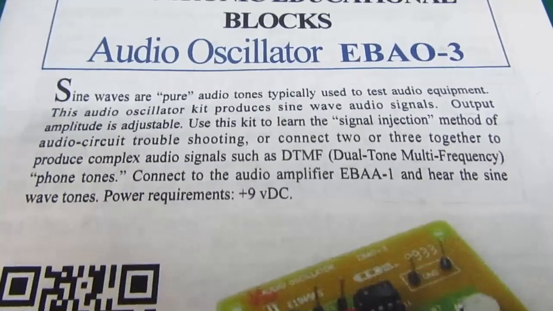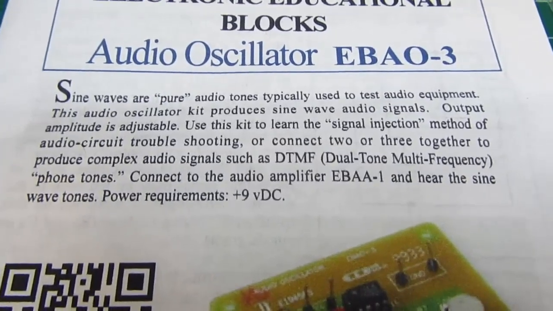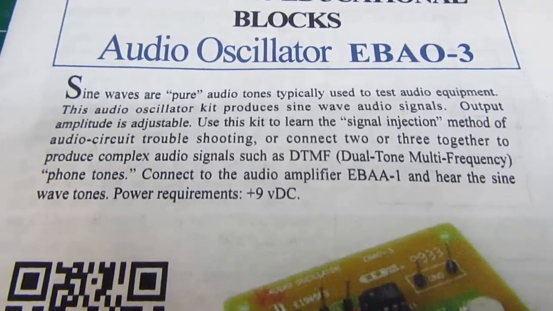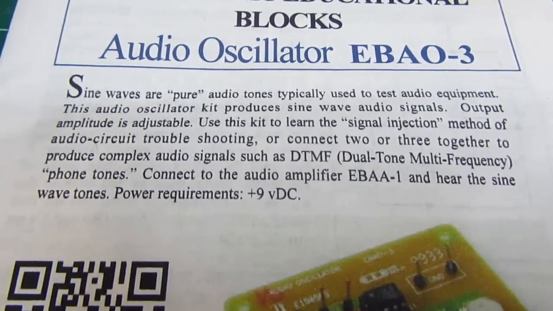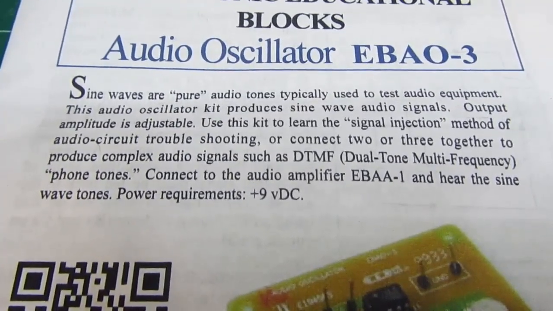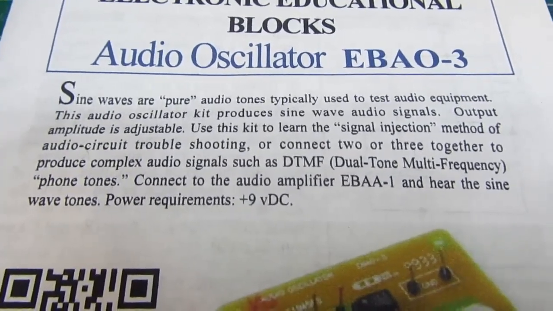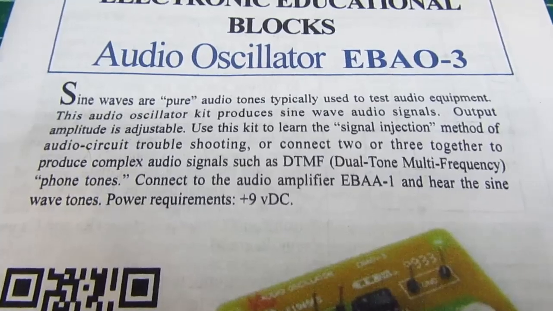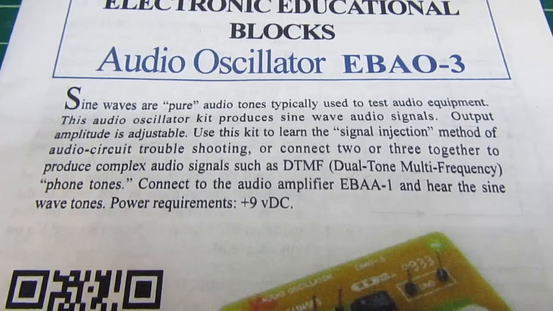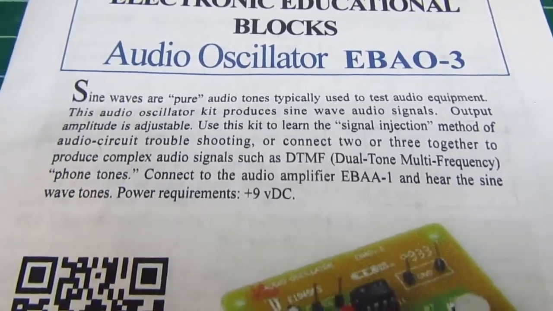Sine waves are pure audio tones typically used to test audio equipment. This audio oscillator kit produces sine wave audio signals. Output amplitude is adjustable. Use this kit to learn the signal injection method of audio circuit troubleshooting, or connect 2 or 3 together to produce complex audio signals such as DTMF, dual tone multi-frequency, phone tones. Connect to the audio amplifier EBAA-1 and hear the sine wave tones. Requires plus 9 volts DC.